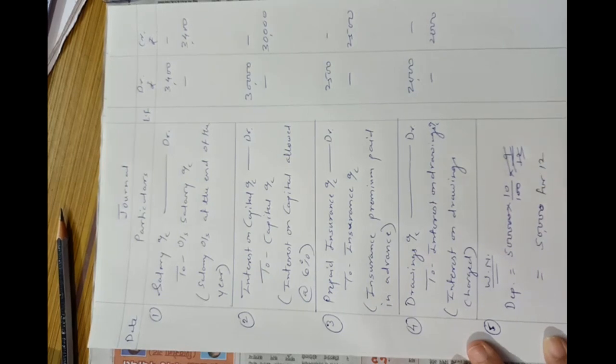This is for 12 months, that is per annum, per year. From that we have to calculate for 9 months. Therefore, depreciation for 9 months is equal to 50,000 divided by 12 into 9.